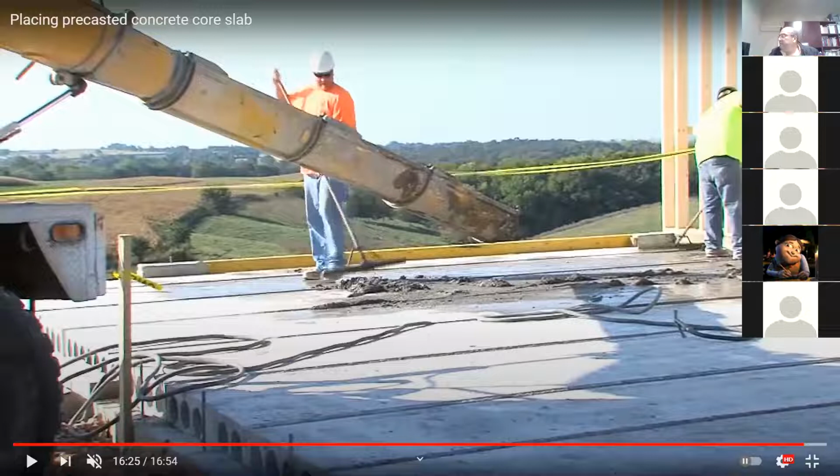Professor, in post-tension, do they put the cables through after they pour it? No, they put the cable before.